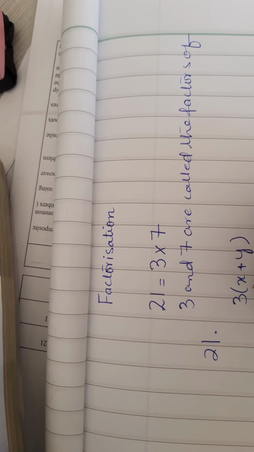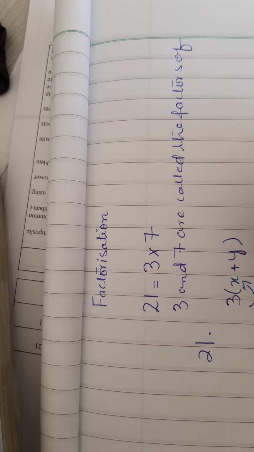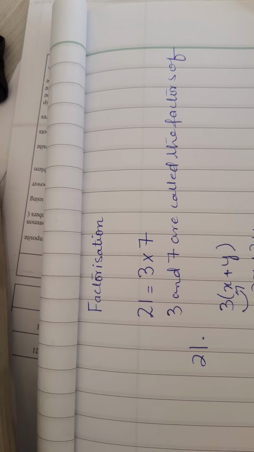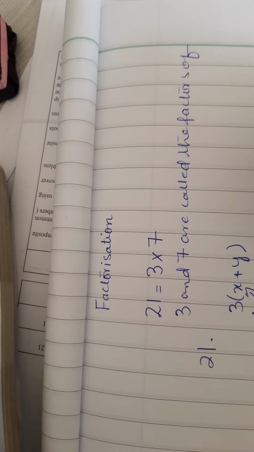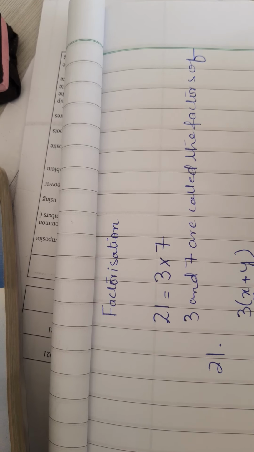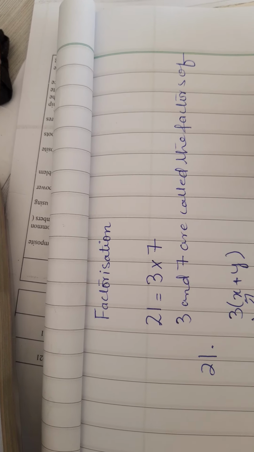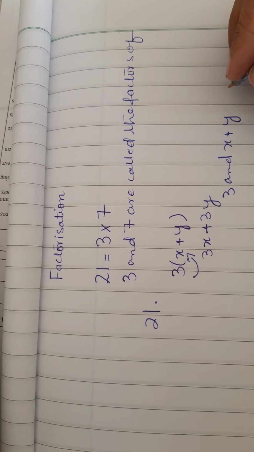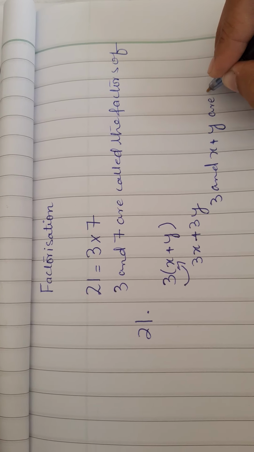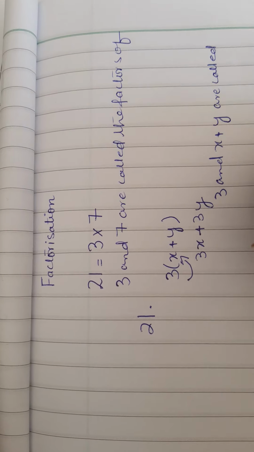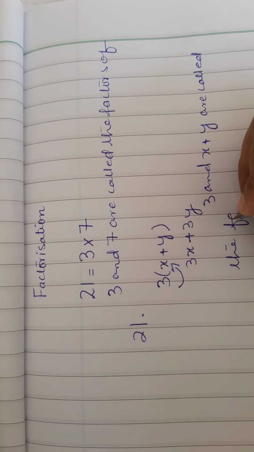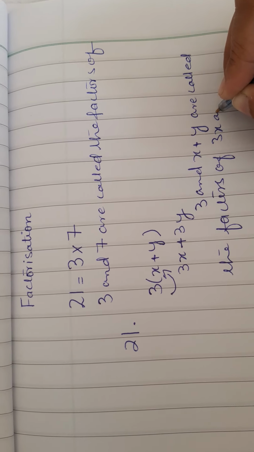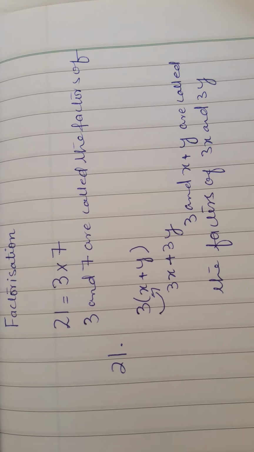So 3 will multiply with x, 3x plus 3y, right? So we are able to say 3 and x plus y are called the factors of 3x plus 3y.